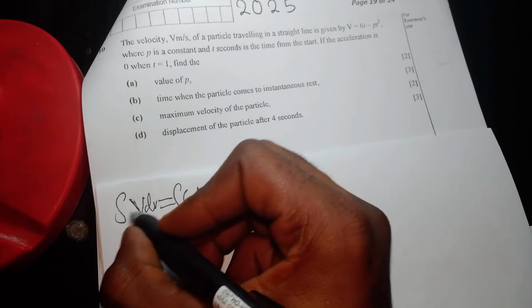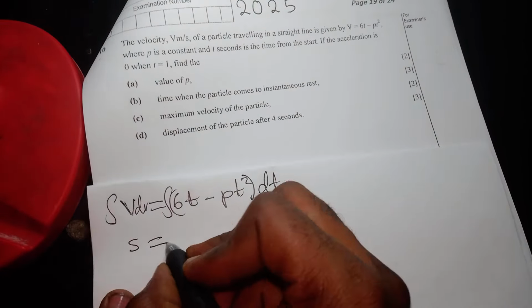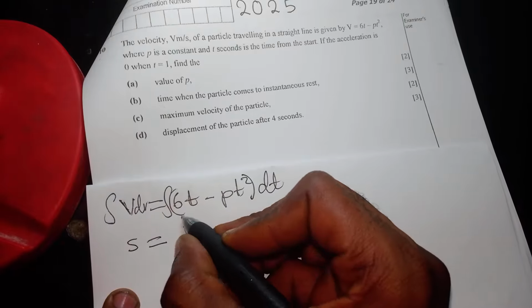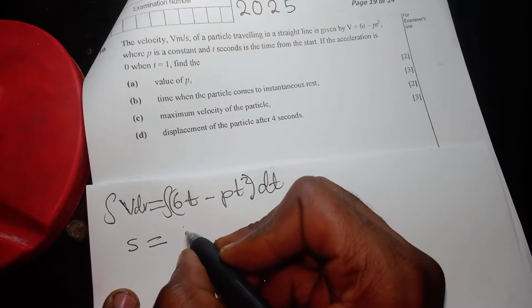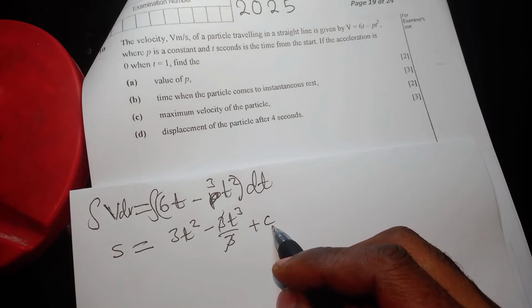Anyway, you don't even need to do this side. Then this side with respect to t. When you integrate this, you get your s, which is the displacement. And then when you integrate this, this will give you a 3t squared. Then of course our p is known, it's a 3. This one will be 3 to the power 3 over 3, and then plus some constant.